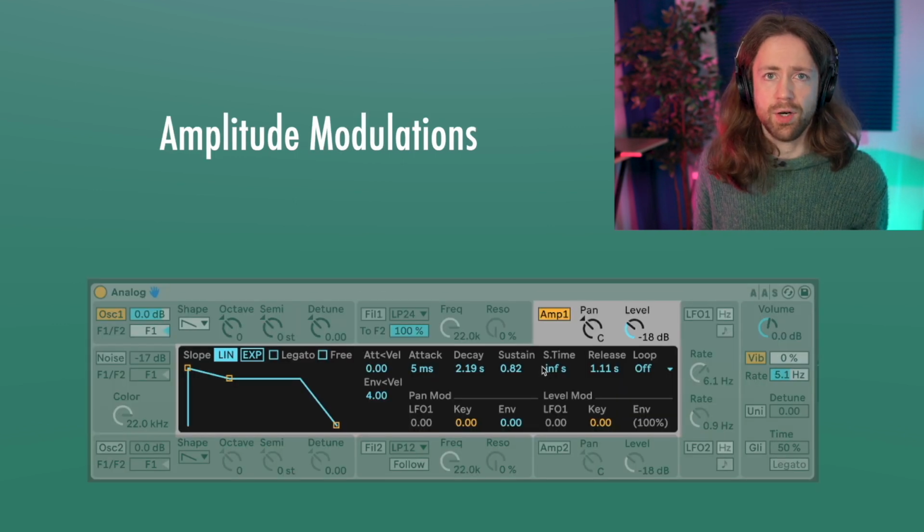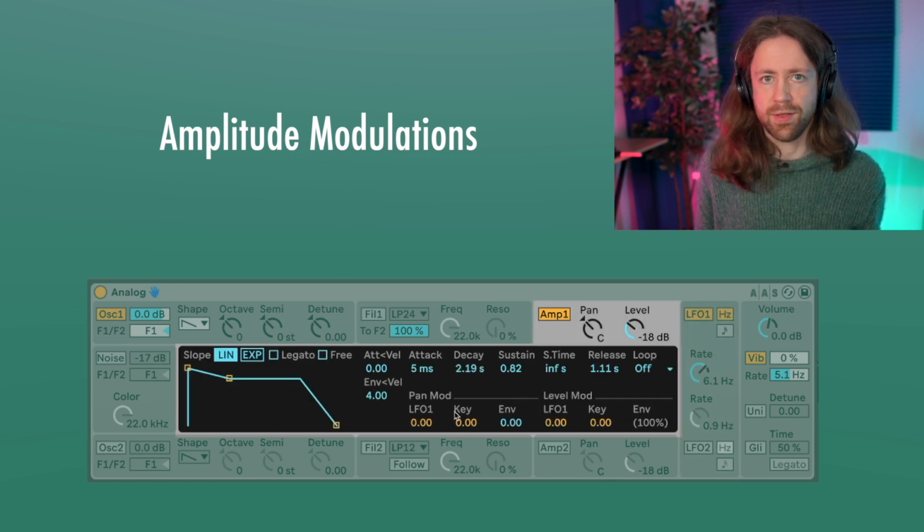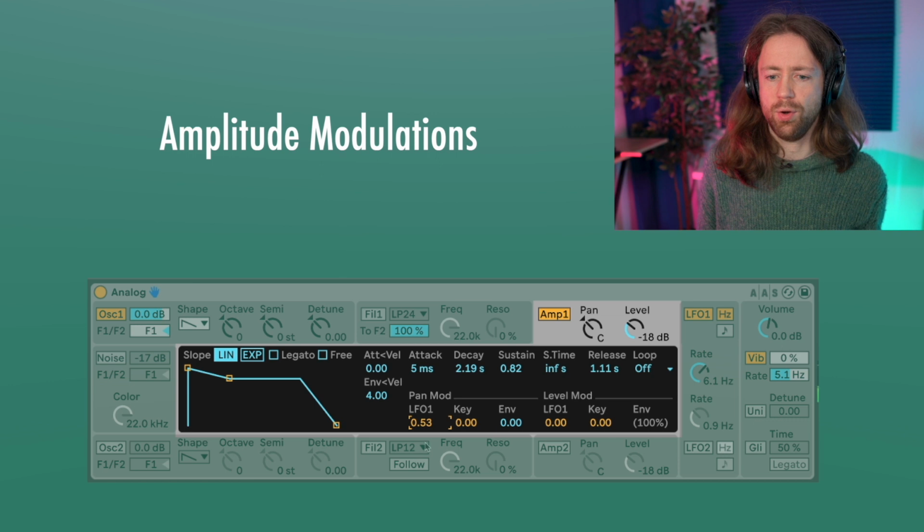And then on the bottom row, it's basically the same principle as with the oscillator section, that you can apply modulations to parameters of, in this case, the amplitude section. So if you activate the LFO, you can apply it to the panning, so it will just move around in the stereo field, which is also, or can be, some cool tremolo effect.